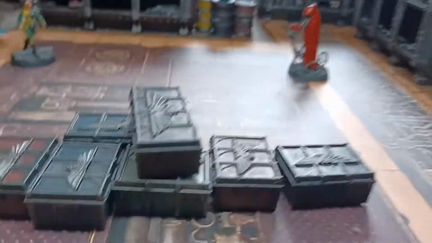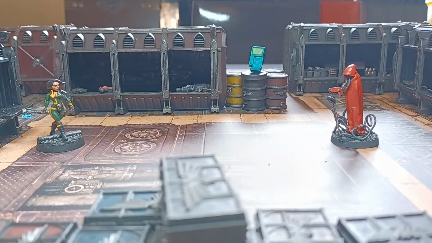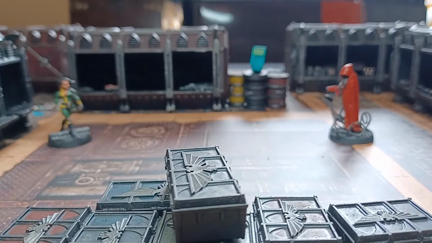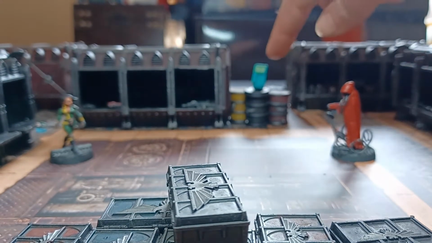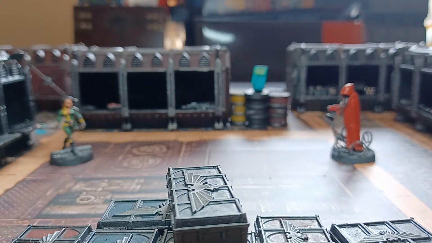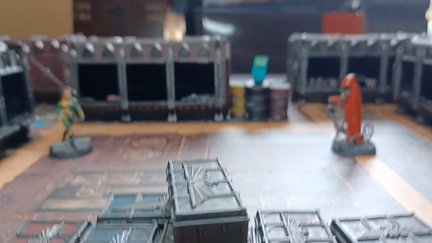Now his priority here is to get the data slate. So he is going to try moving up towards the data slate, and then he's going to try accessing it. There are various ways of doing it, but the way I tend to run it is a sagacity test.